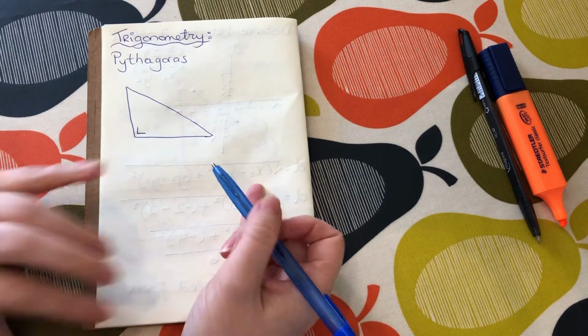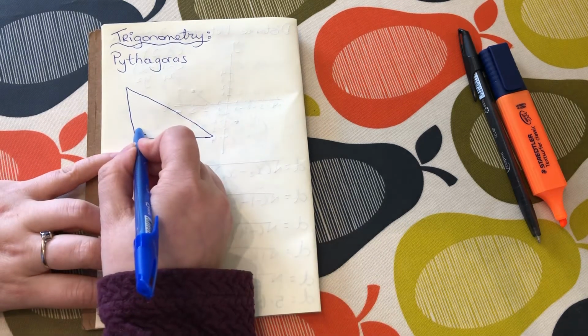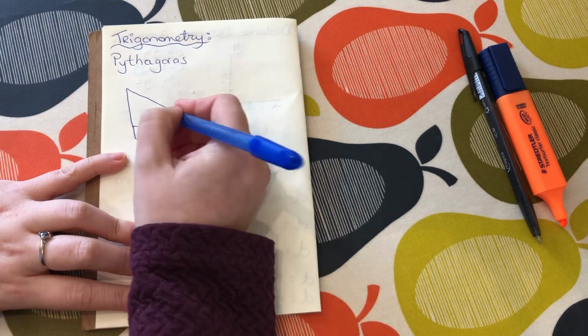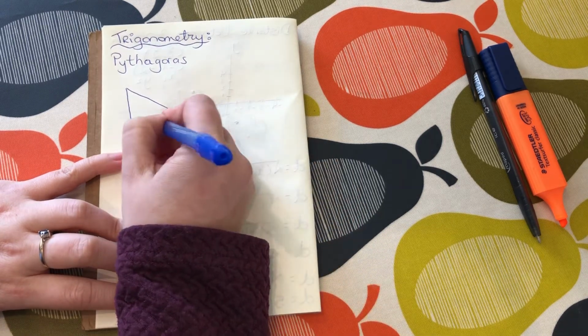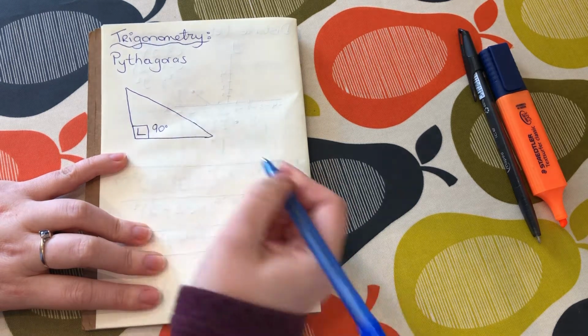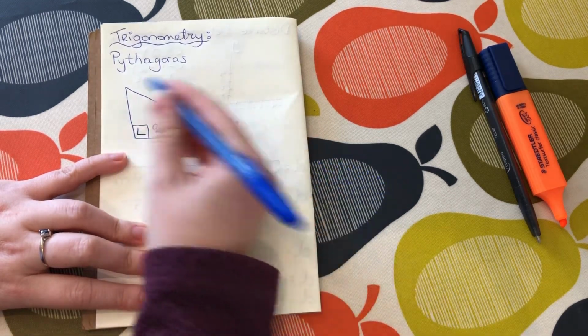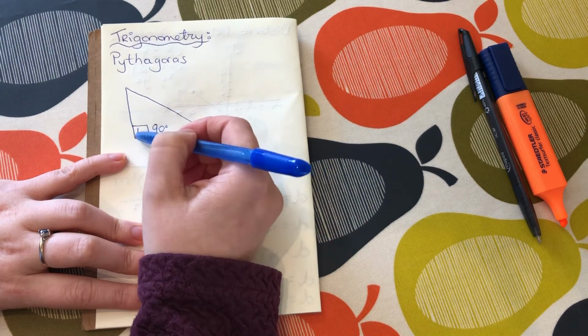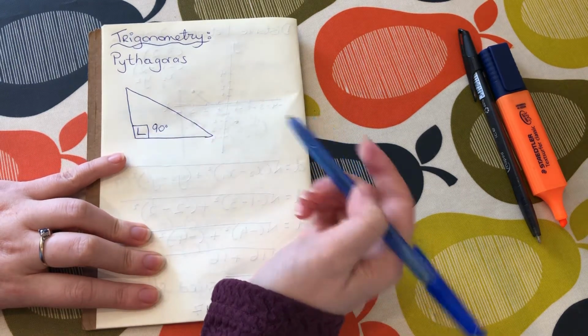So a right angle triangle is usually denoted by a little symbol like this, or sometimes like that. What it means is that this angle here is 90 degrees, so it's a right angle. Now I've just drawn a rough sketch here, but in an exam, they'll show you this and you'll know that angle has to be 90 degrees.